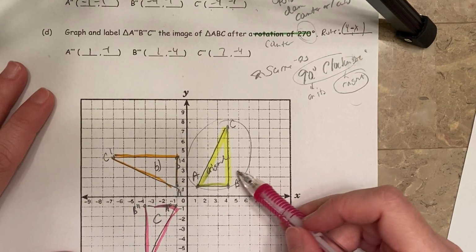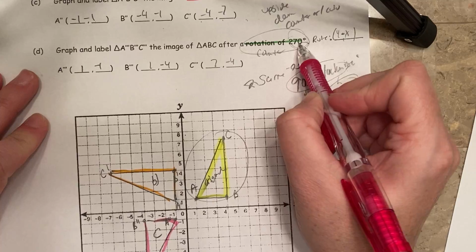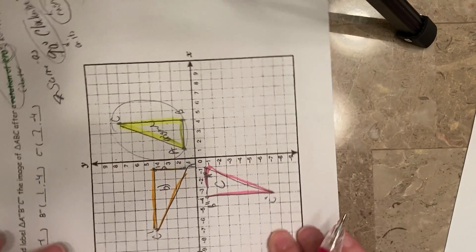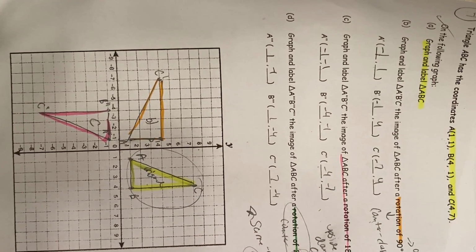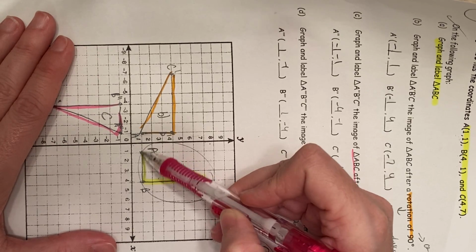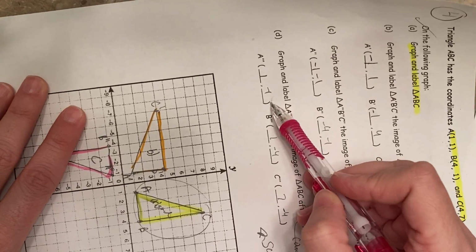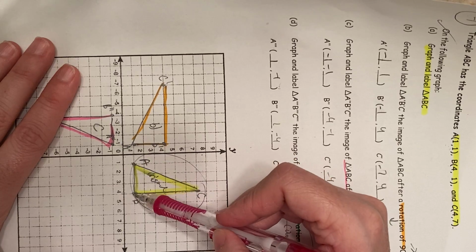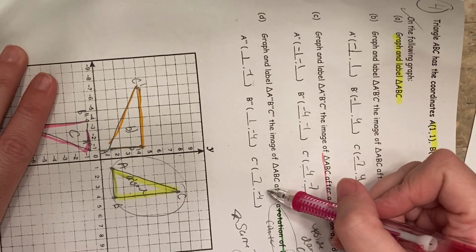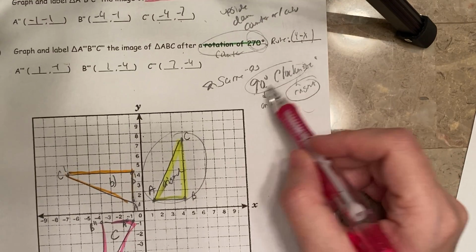All right, so back to this. So rotation to 270. So if we go once, twice, 3 times, we can get our new coordinates without even knowing the rule. So A is now A double prime. So it's 1, -1, which is what we have right here. And then it's 1, -4, which is what we have right here. And 7, -4, which is what we have right here. Okay, so that's the same rules for 90 clockwise.